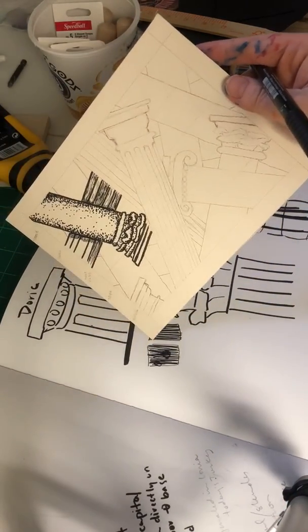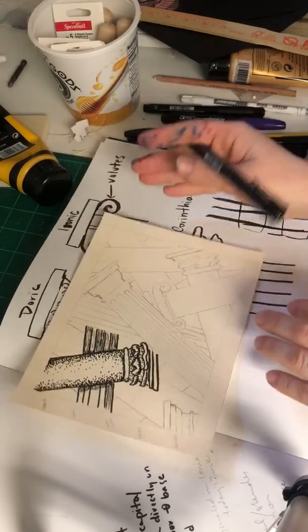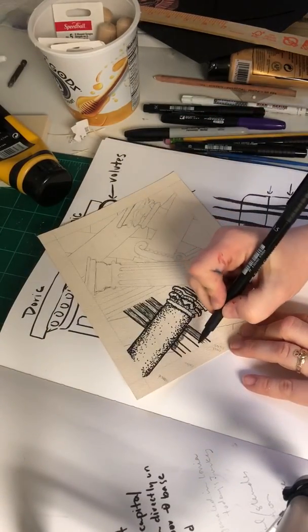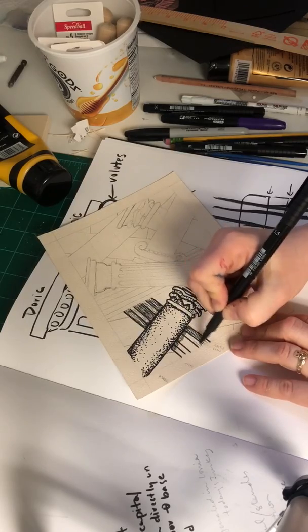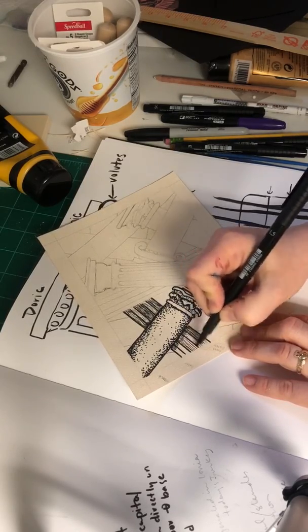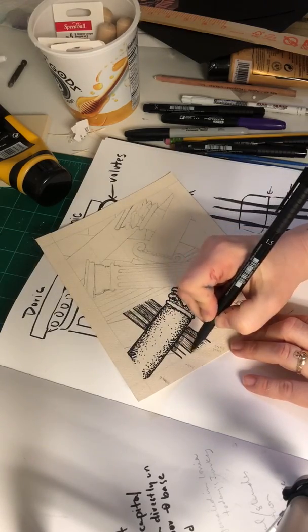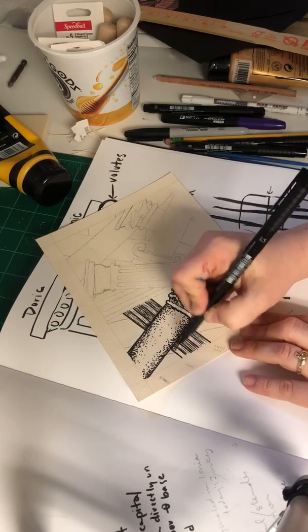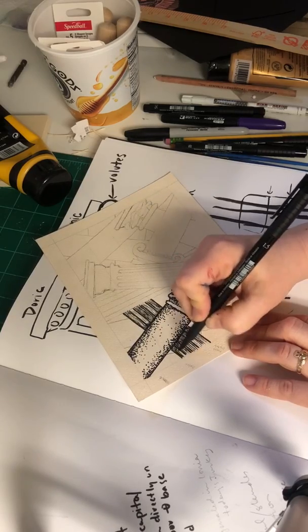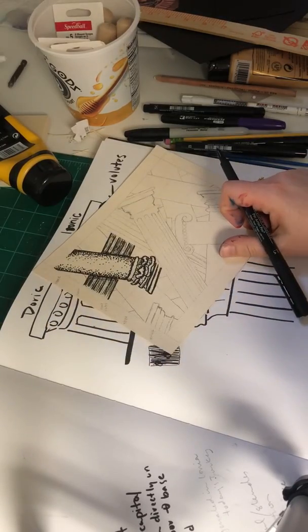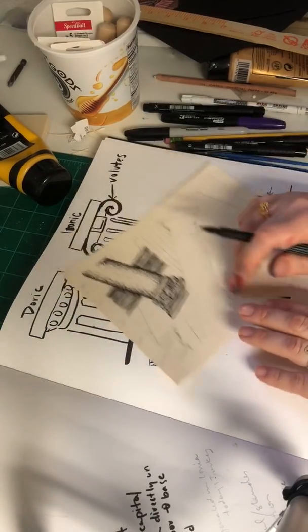So, cool, right? Alright, you get the idea. Just keep working. If you complete this, you can do it in pen or pencil. But if you stick with it and finish, this is going to be a really cool looking piece of art.